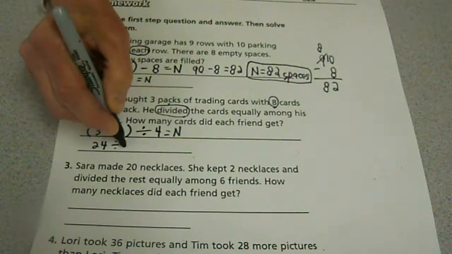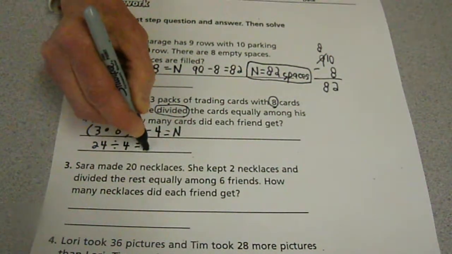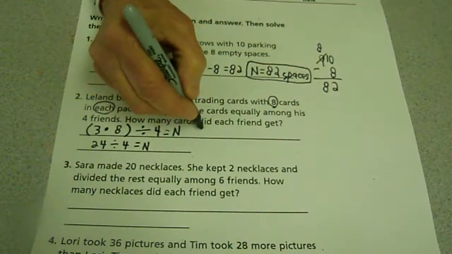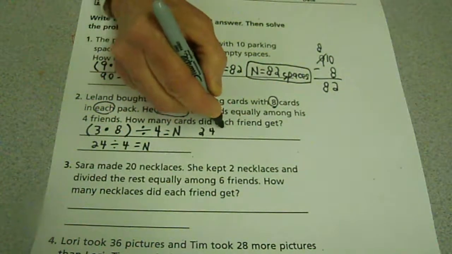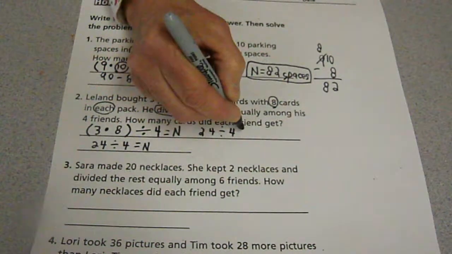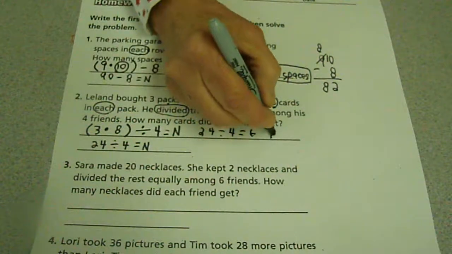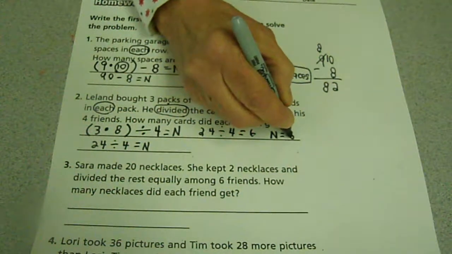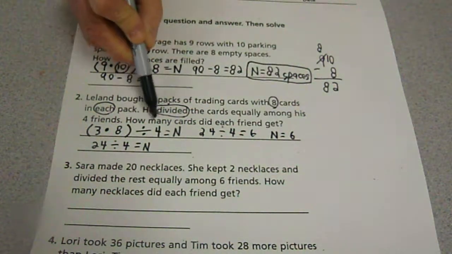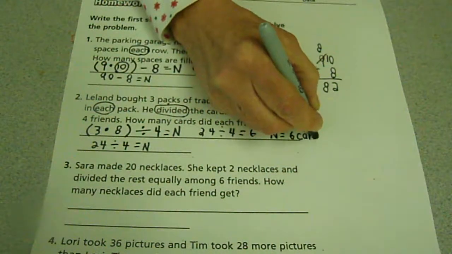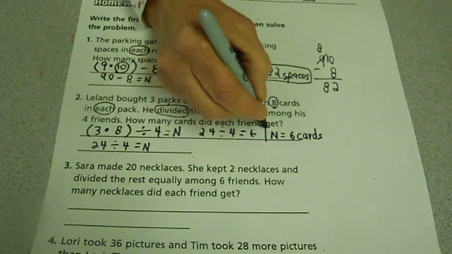Divided by 4 equals n. Now I have to solve it. So 24 divided by 4 equals 6. And then I label it n equals 6. Go back to my question. How many cards? 6 cards. And I box my answer.